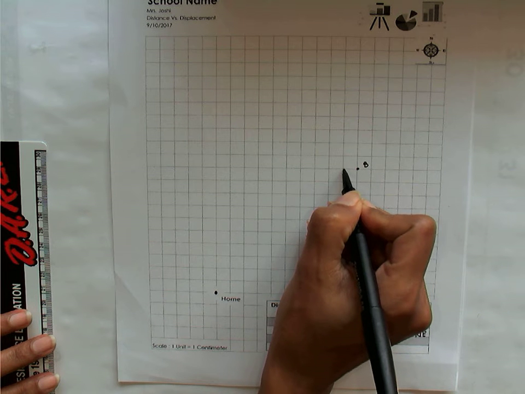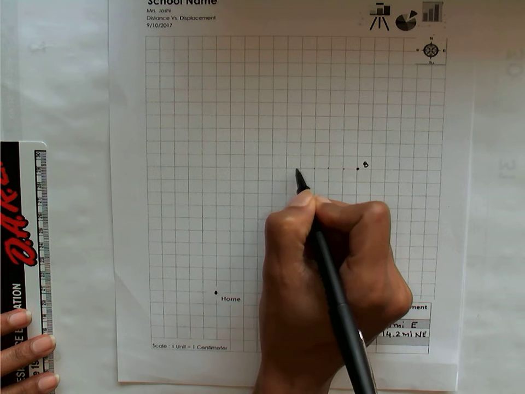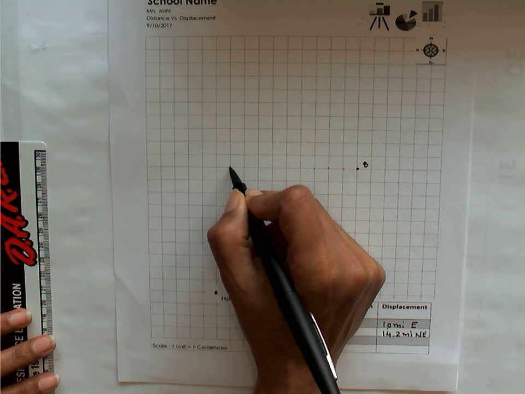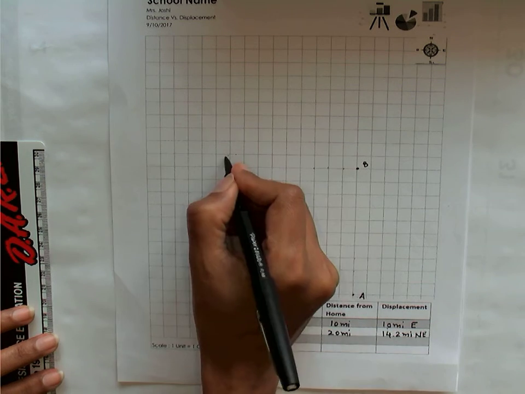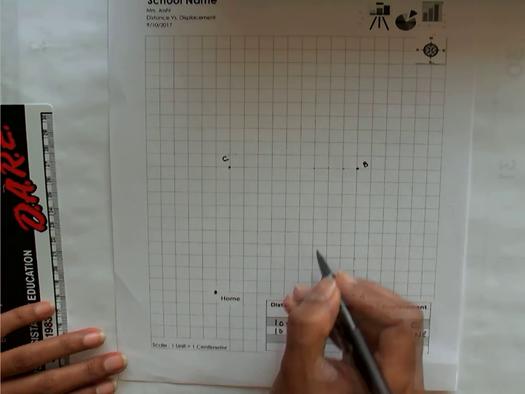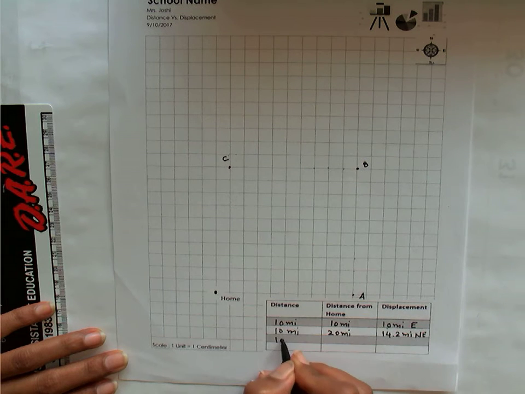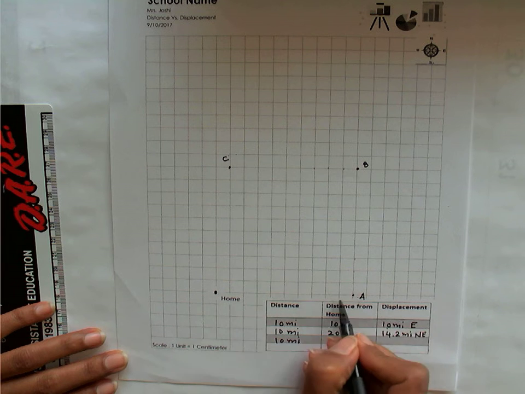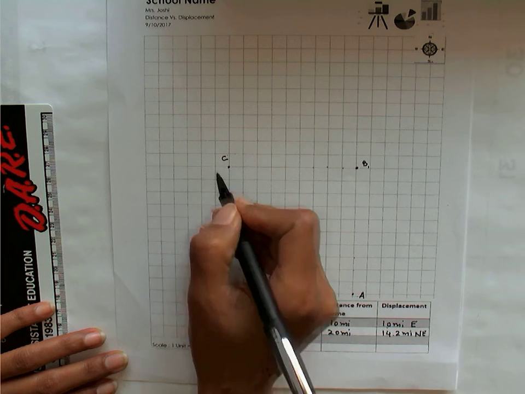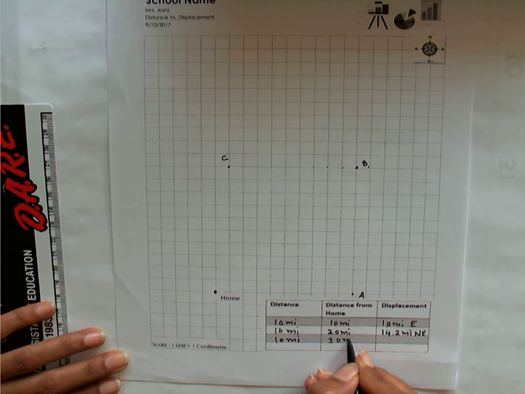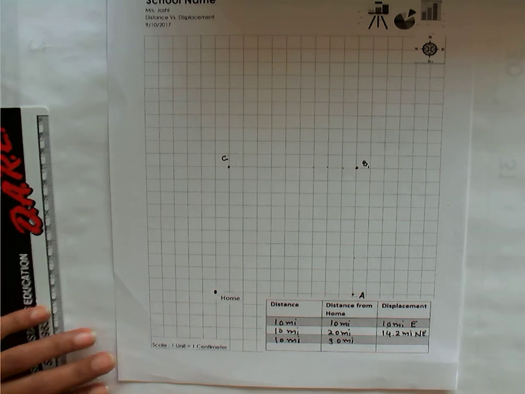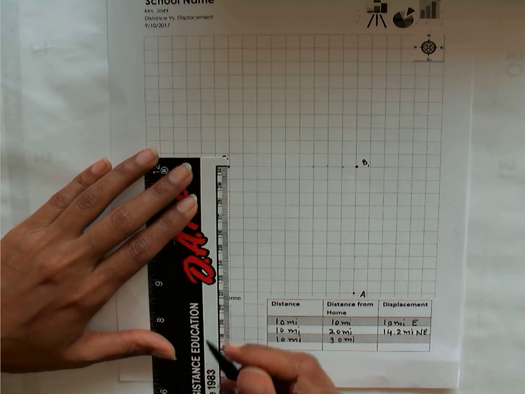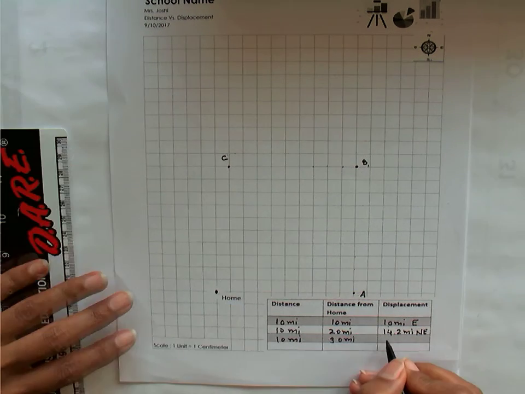So we count 10 boxes. 1, 2, 3, 4, 5, 6, 7, 8, 9, and 10. So this is my point C. Now distance covered from point B to point C is 10 miles. Total distance covered, that means starting from home, this is 10, 20, and 30. So we covered 30 miles from home. Now what is the displacement? Displacement is the shortest distance. So when we measure the shortest distance from home, that is just 10 miles.